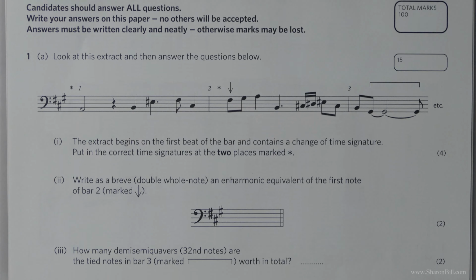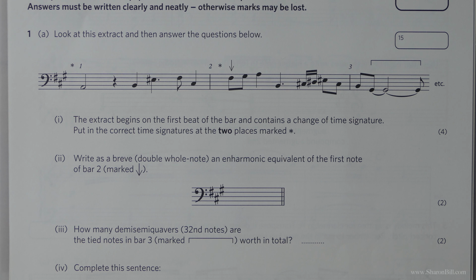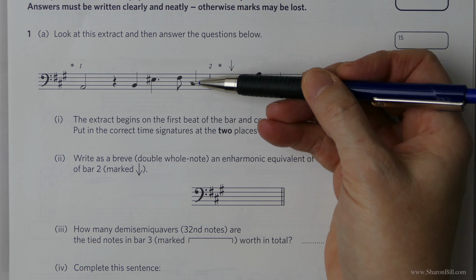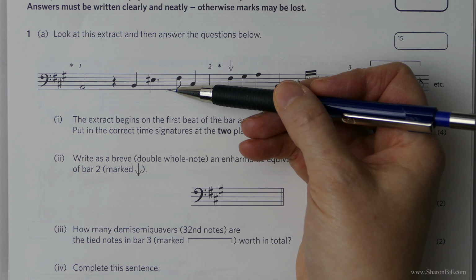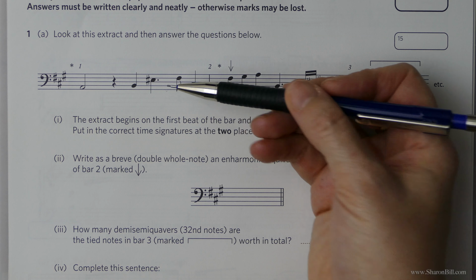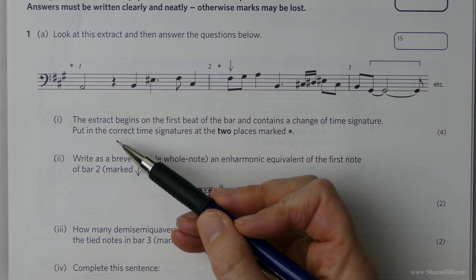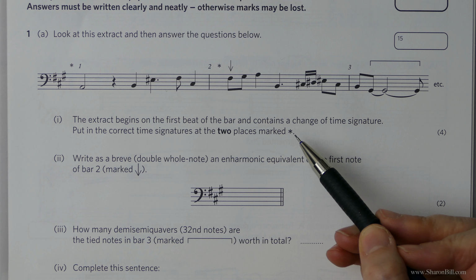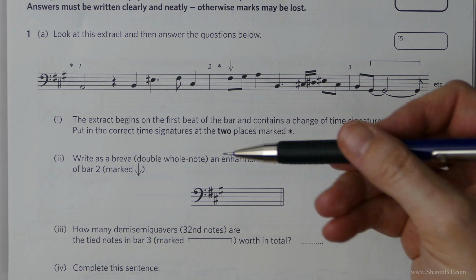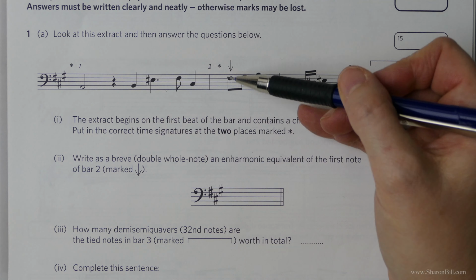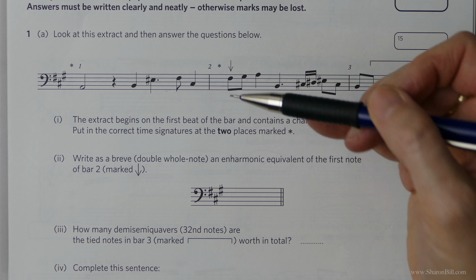The questions on this page are, first of all, referring to this little extract of music here. So we have to answer these questions referring back to this little extract of music. And so the first question asks us to put in two changes of time signature, one here and one here.